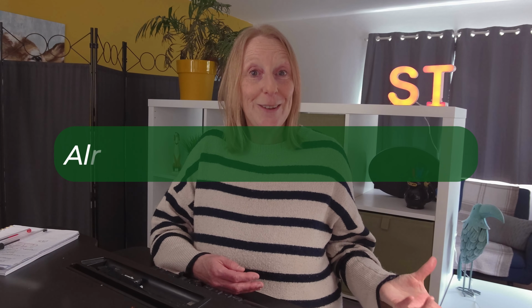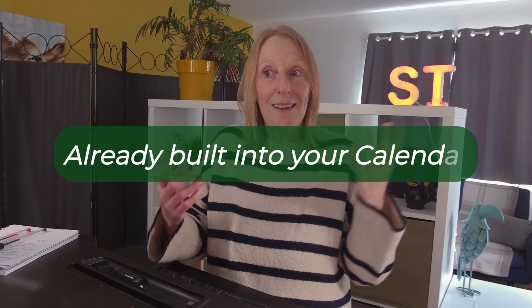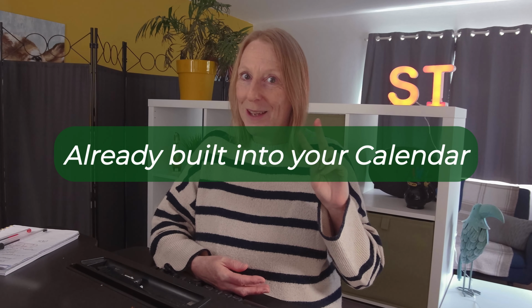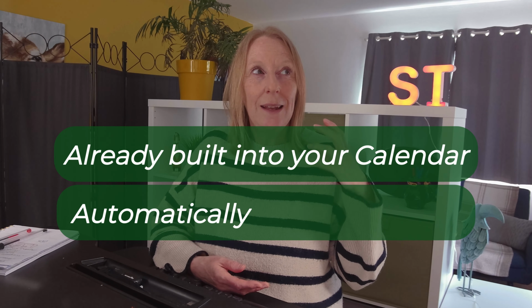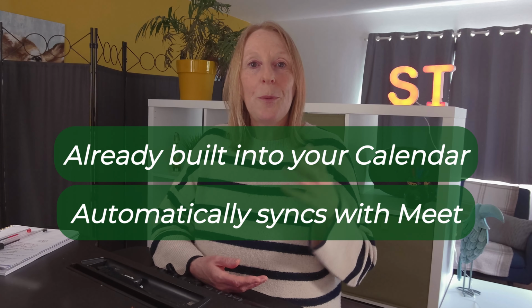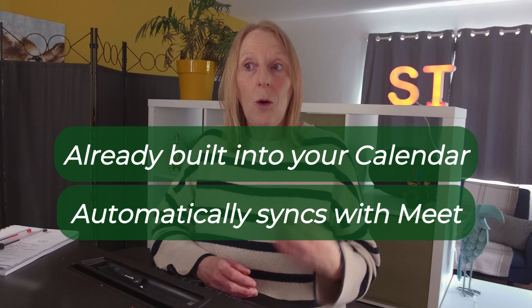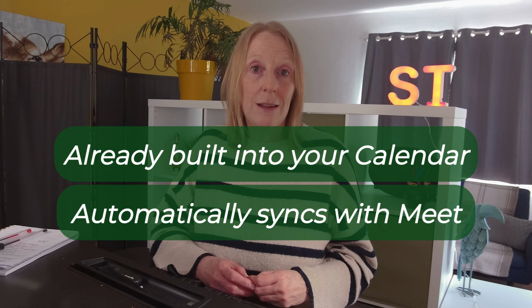But if you're on the fence about whether to use Calendly or Google Calendar, then here are a few quick reasons why I think you should choose Google Calendar. Number 1, it's already built into your calendar. There's no need for extra logins, no need for add-ons, it's all already there. Number 2, it automatically syncs with Google Meet. Now I know some of you don't like Google Meet, so this may be a deal breaker for you, but you could always work around that and include a link to your Zoom in the description or add it to the calendar event after the booking has been made.